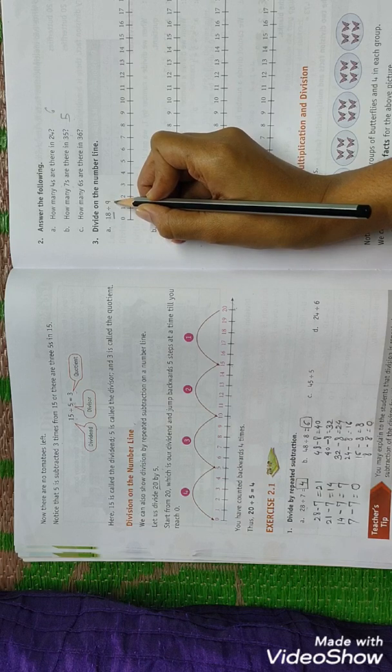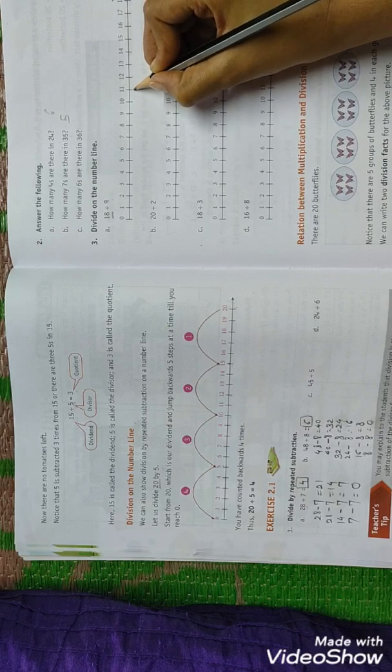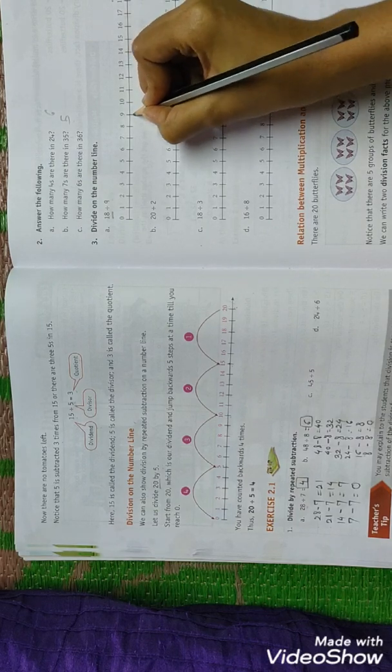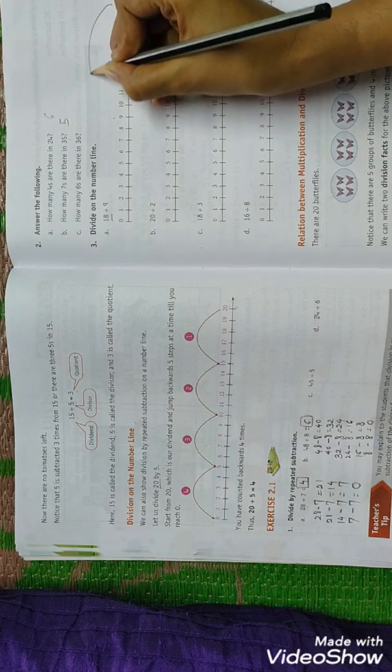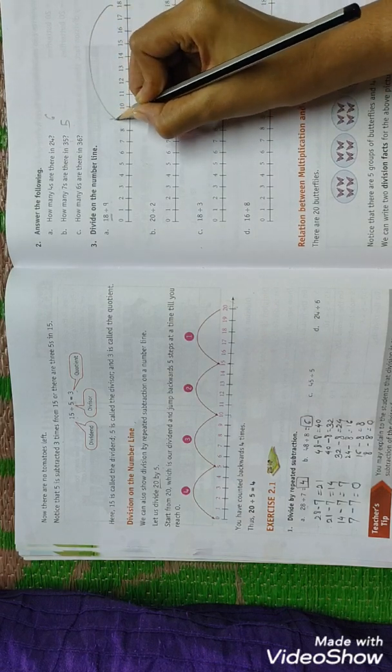So how many steps will you take? 9 steps, by leaving this number. Leave 18, don't count it. So by leaving 18, start 9 steps. 1, 2, 3, 4, 5, 6, 7, 8, 9. Where do we reach? On 9. So we'll take the first jump from 18 to 9. So this is your first jump.